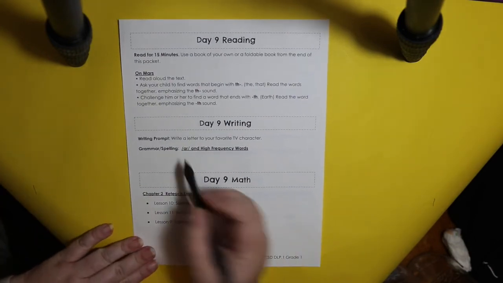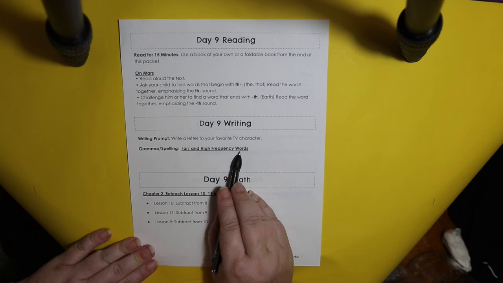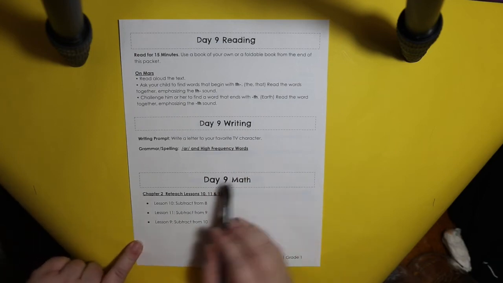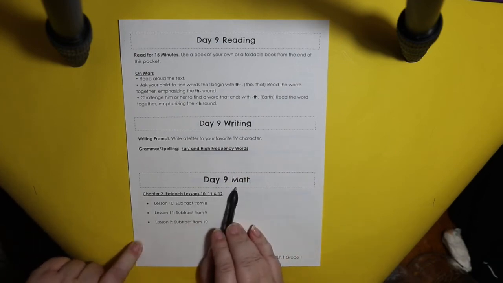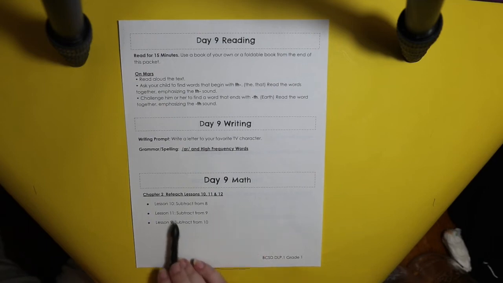And let's take another look at our map. Let's see where we're at. We did our writing prompt, we did our grammar spelling, so I am done with that. So we are ready to move on to our math. And it looks like we are doing 3 pages, and we are once again working on subtraction. So that's where we're gonna focus now.